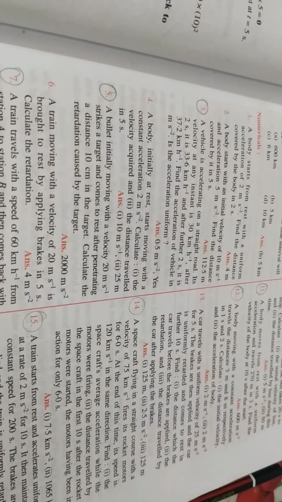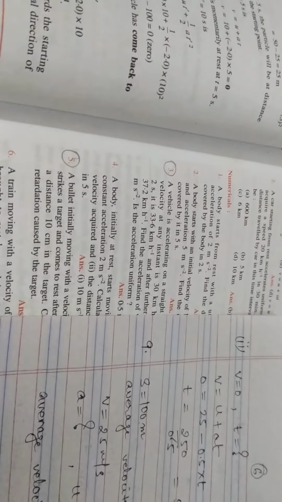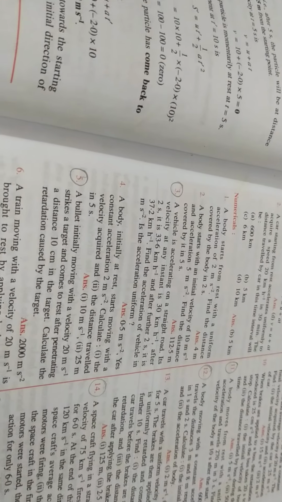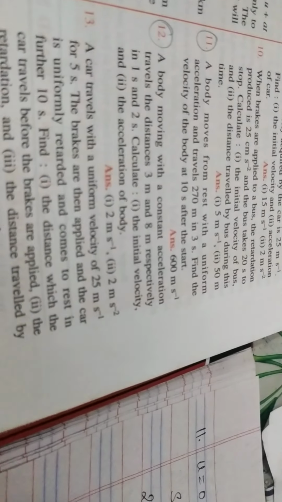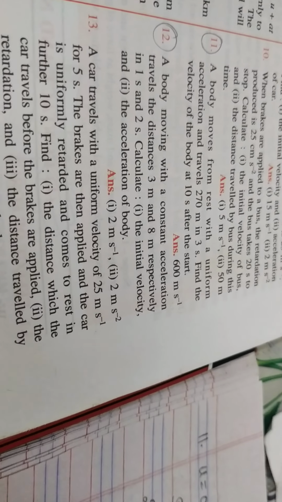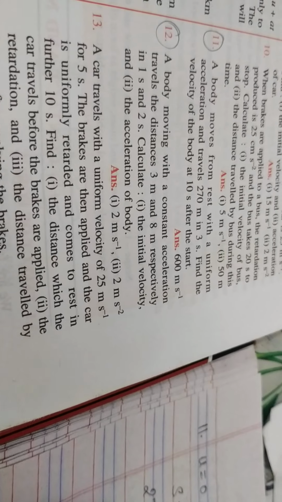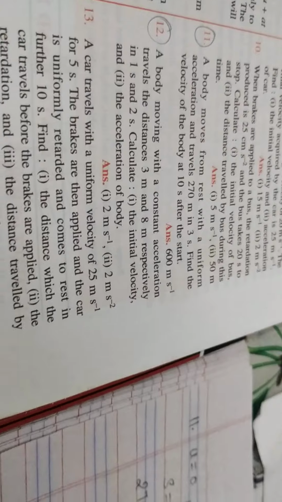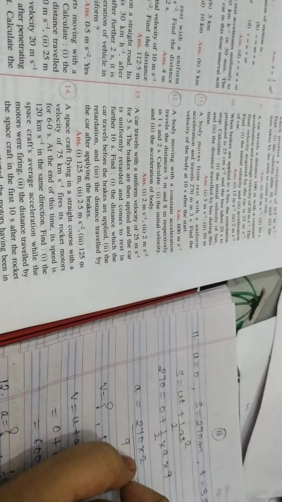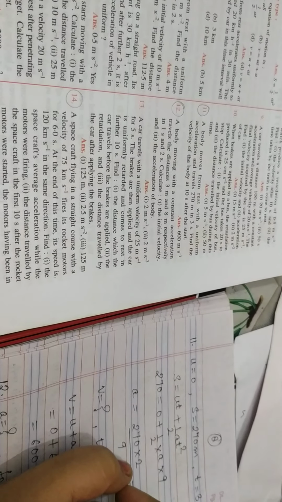Then see 11th problem, or let us see the 11th problem. So a body moves from rest with a uniform acceleration. A body moves from rest, that means u is equal to 0, with a uniform acceleration. So a we don't know, okay, and travels 2 centimeter in 3 seconds. So s is given, t is given, a we don't know. You have to find the velocity of the body at 10 seconds after the start.